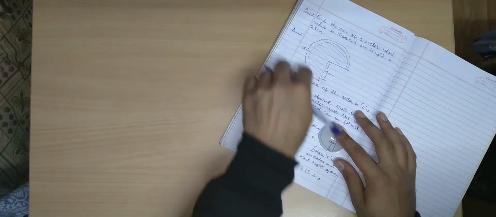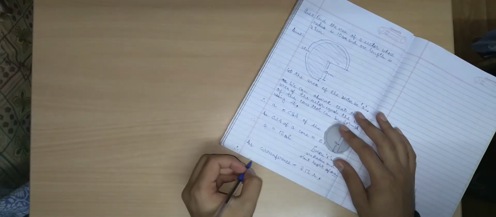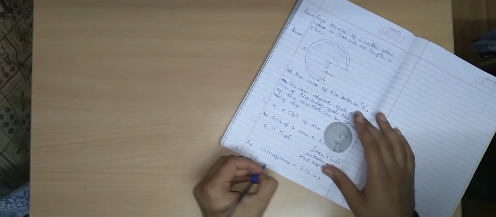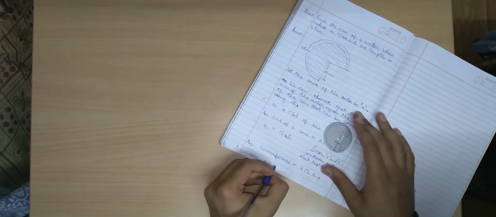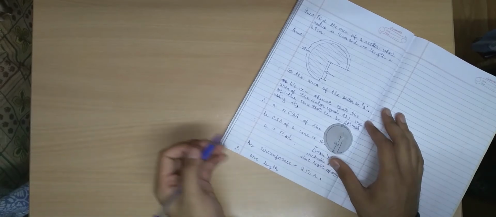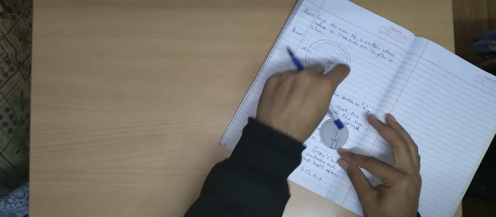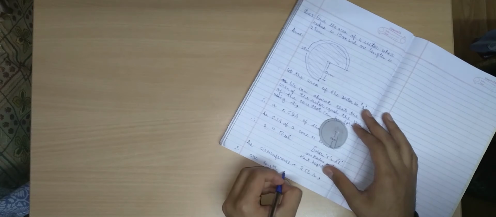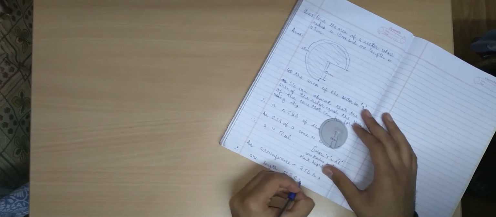What is circumference here? Therefore, arc length. You remember this circumference and that arc length were equal because they were just the same thing; I have just joined these two ends. So therefore, arc length equals 2 pi r.